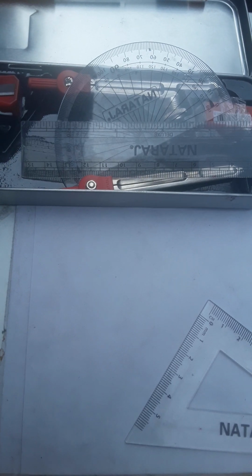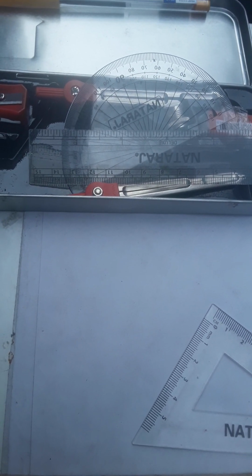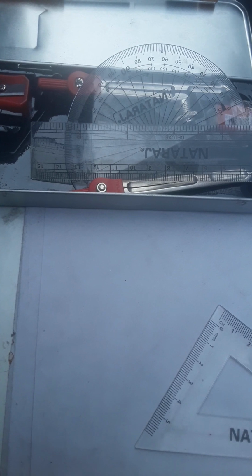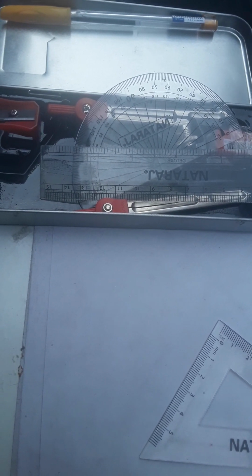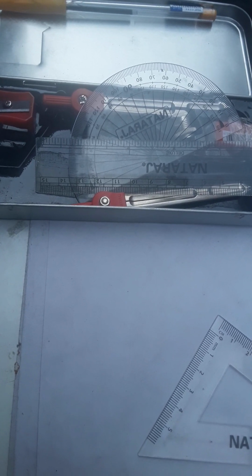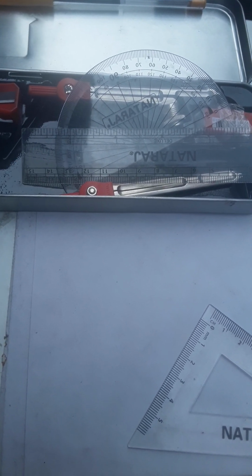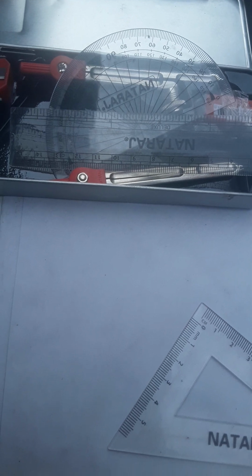Let me say it again. By the end of today's lesson, you should be able to explain isometric drawing, number 1. 2. State the uses of isometric drawing. 3. Draw isometric drawing of simple shapes.